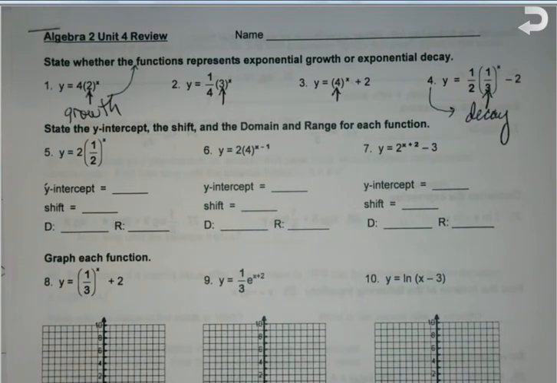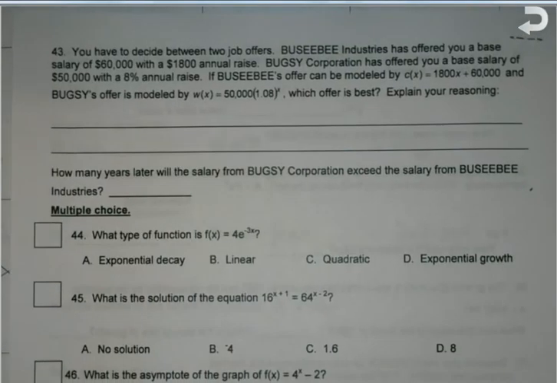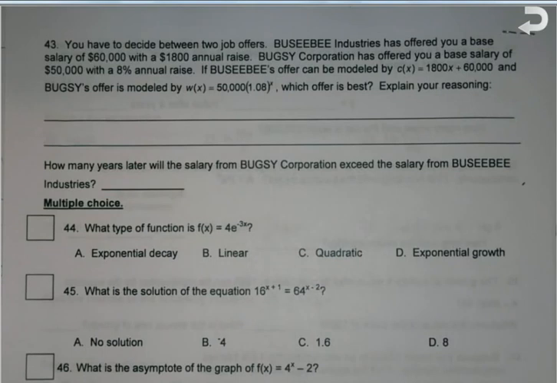Which one? 43. Okay. We definitely can do some bouncing around here. I have to decide between two job offers. Busy Bee Industries offered me a base salary of $60,000 with an $1,800 annual raise. Bugsy Corporation has offered you a base salary of $50,000 with an 8% annual raise. Which offer is best? Now, this is sort of like that quiz question we had issues with before.